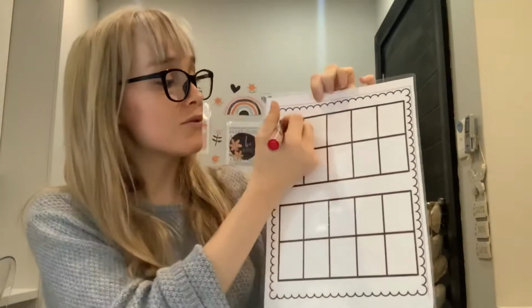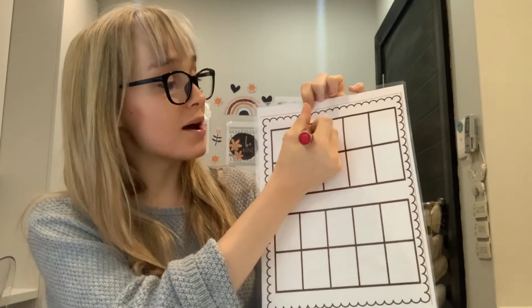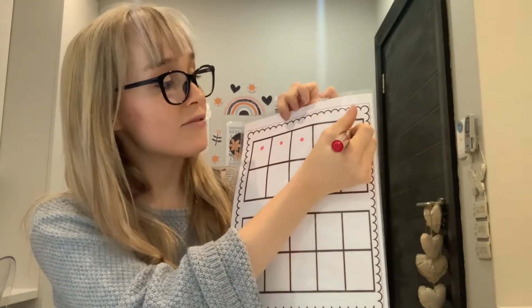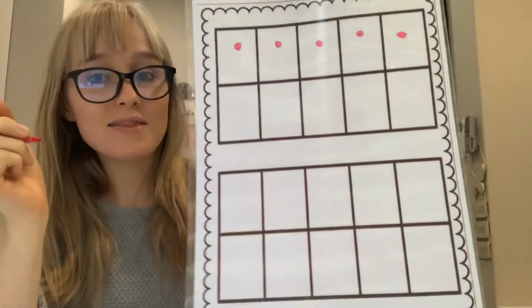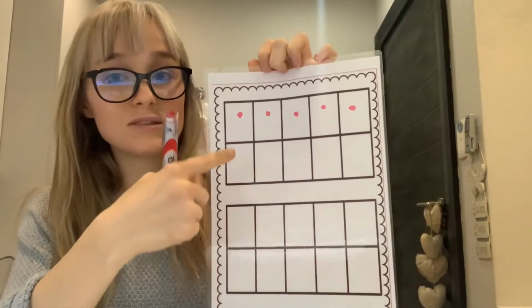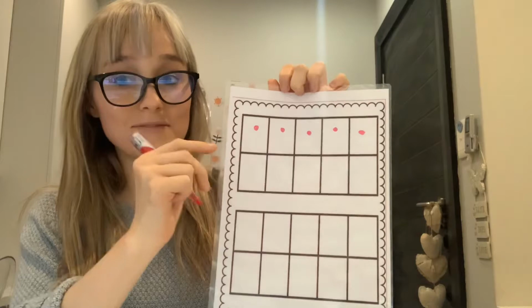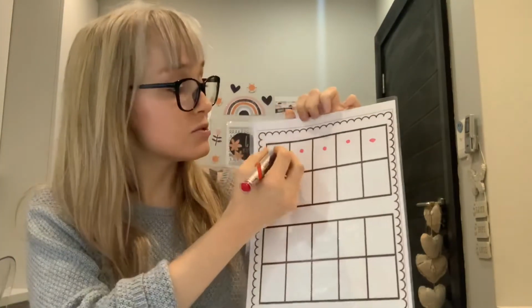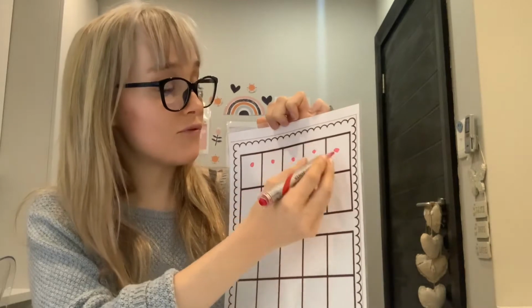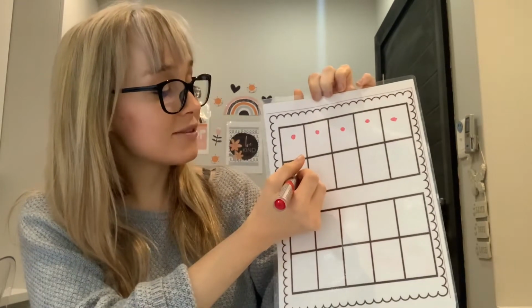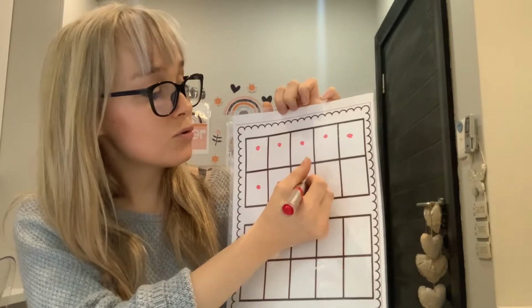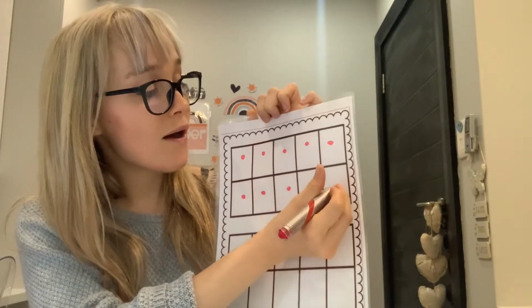I draw 5 dots. 1, 2, 3, 4, 5. And then I draw another 5 dots because I want to see how many I have together if I have 5 dots and another 5 dots. So I have 1, 2, 3, 4, 5. Now we need to count another 5. 1, 2, 3, 4, and 5.